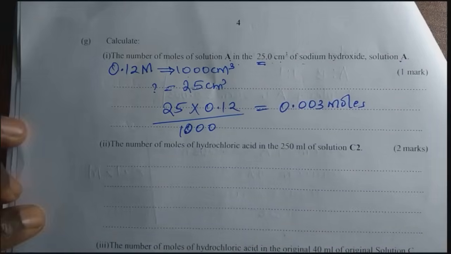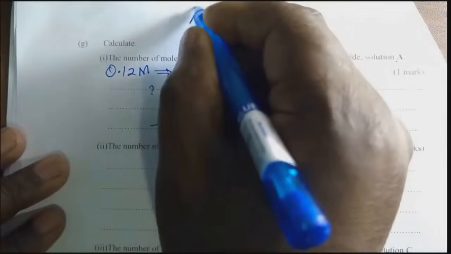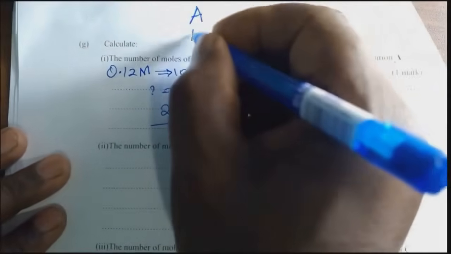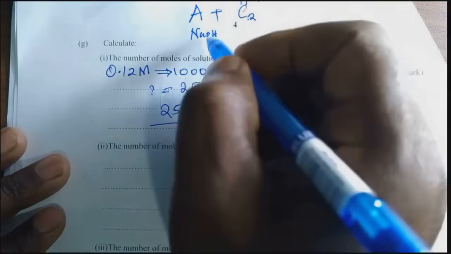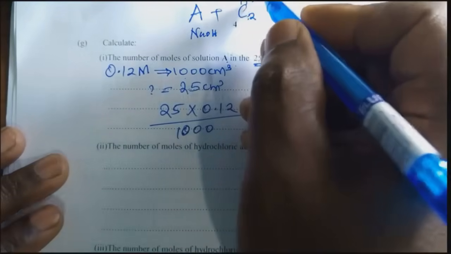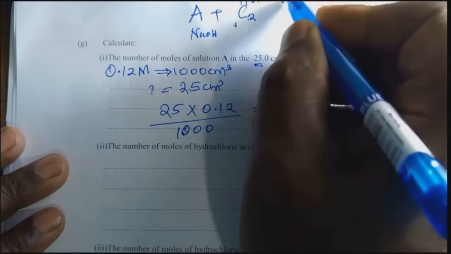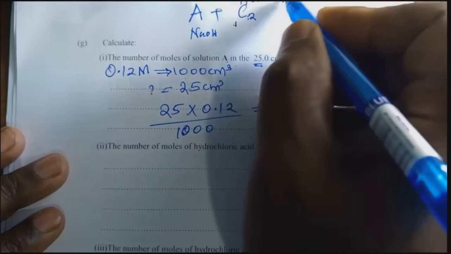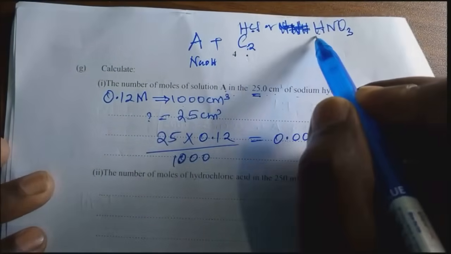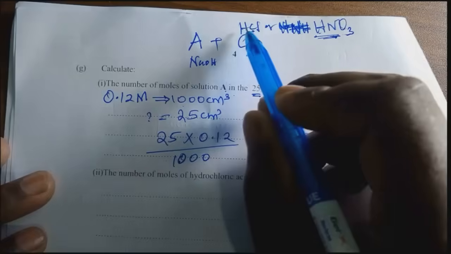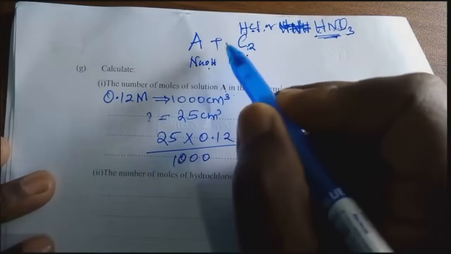Now, let's go back to procedure 2. What is happening? A, which is sodium hydroxide, is reacting with C2, and C2 is HCl. Of course, C2 is a monobasic acid. An example of a monobasic acid is either nitric acid or HCl. Whenever you write the equation with sodium hydroxide, the mole ratio is 1:1, so long as it is a monobasic acid.